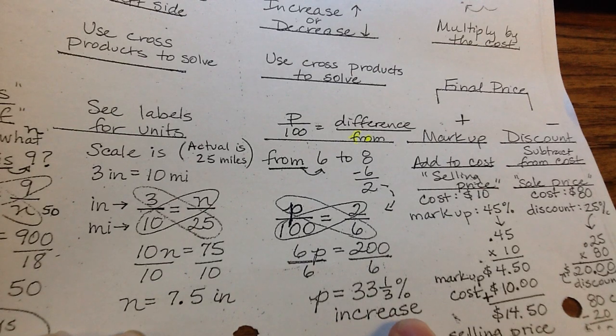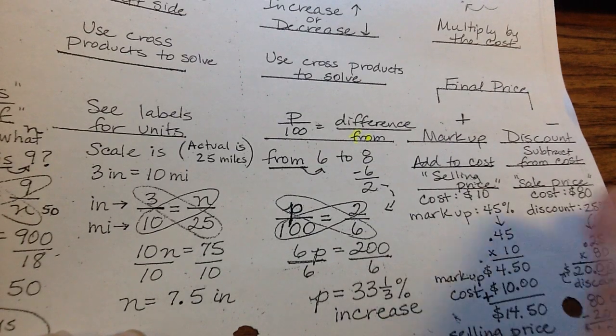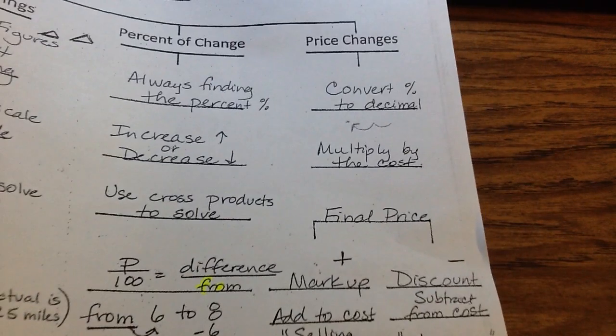If it goes down, it's called, can you guess? Yeah, it's called a decrease. Cool. Now this last section is different.